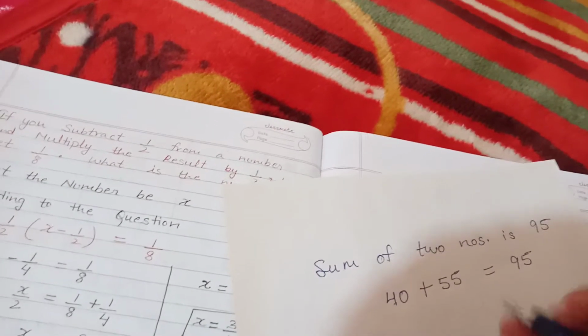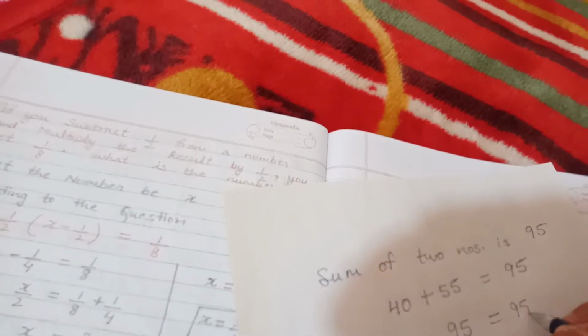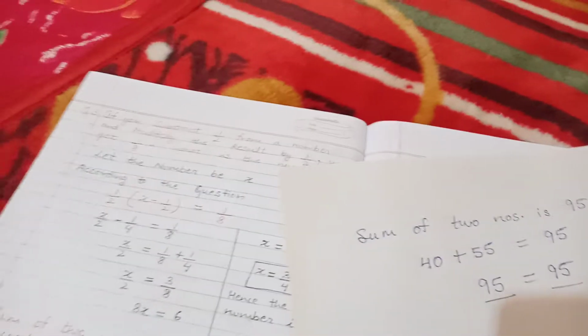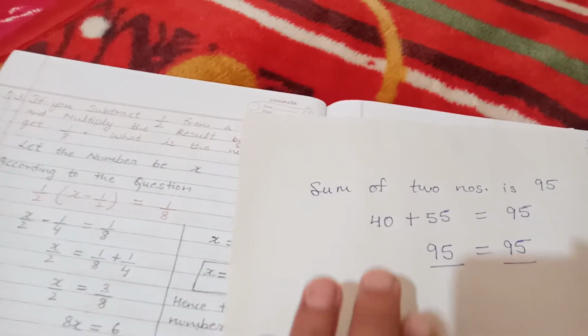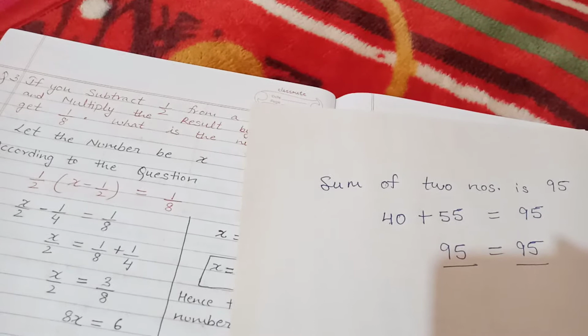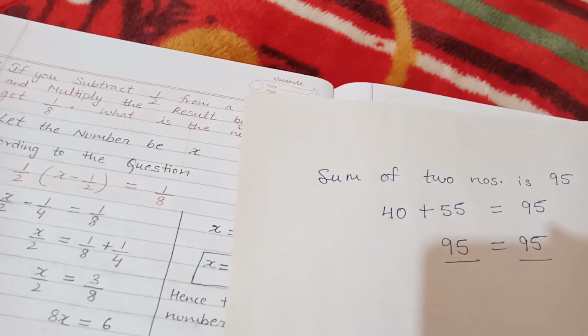Now 40 plus 55 is 95, and here 95. When the left hand side equals the right hand side, then your answer is verified and the question is 100% true. Okay class.